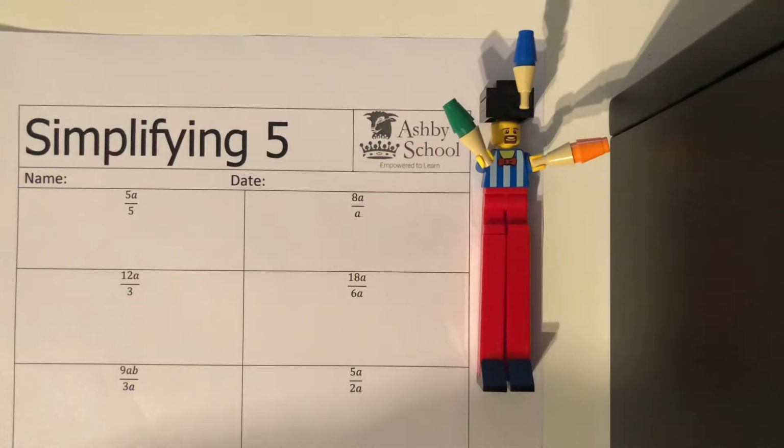And we've spoken in the past about cancelling down. What you do to the top, you do to the bottom. So if you divide the top by 2, you divide the bottom by 2 and so on, okay? You can times or divide any fraction by the same number, top and bottom. That's okay, and you'll get an equivalent fraction. That's how we simplify things.